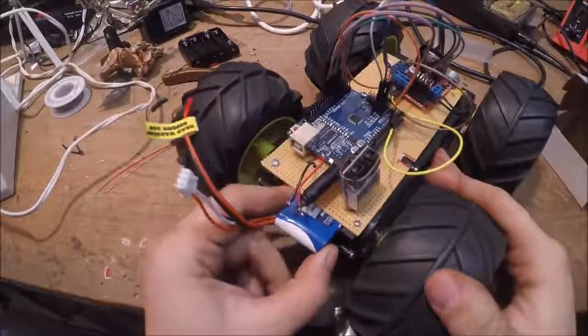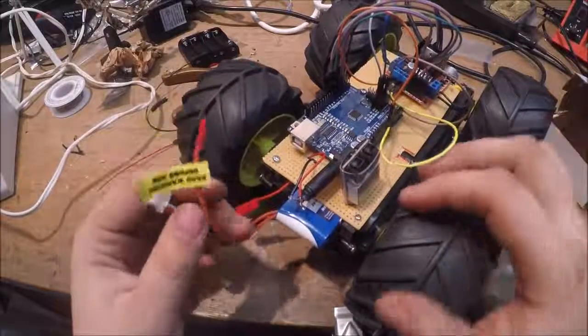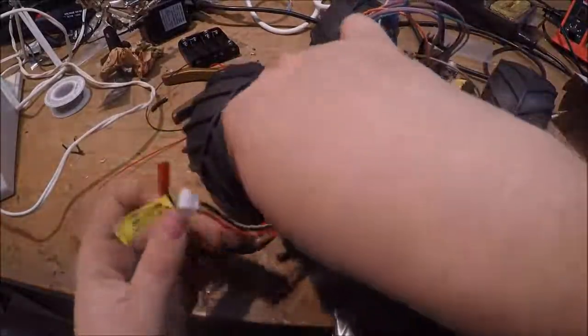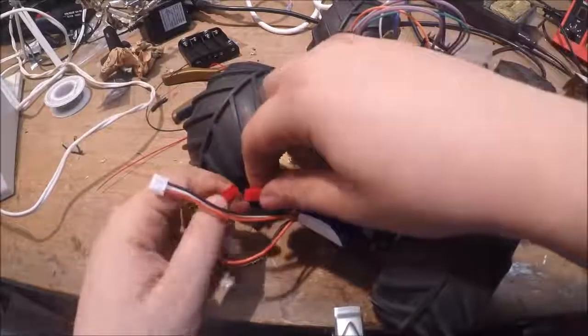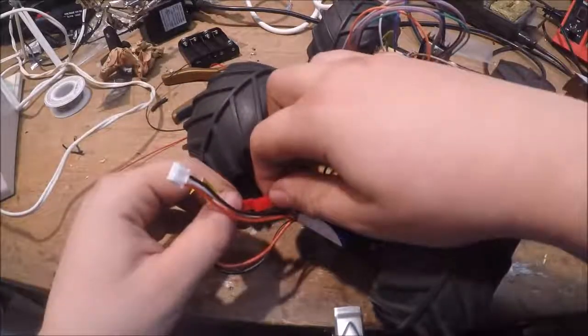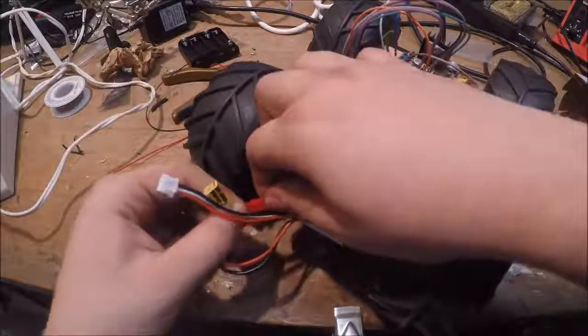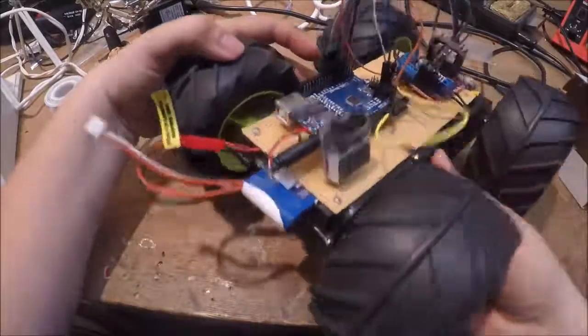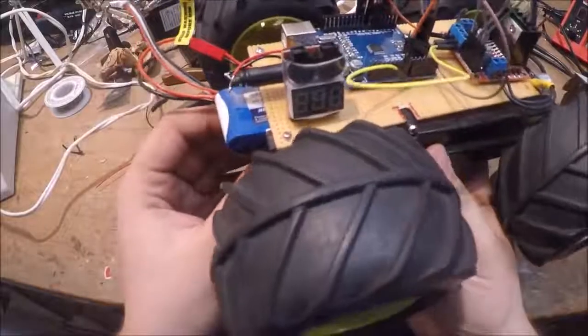And then I just plug this in here. And then I flip the switch on the back.